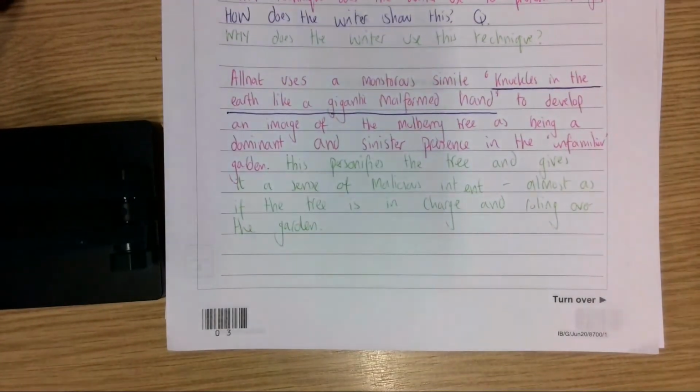Now we want to also look at some of the other language that's being presented within here.